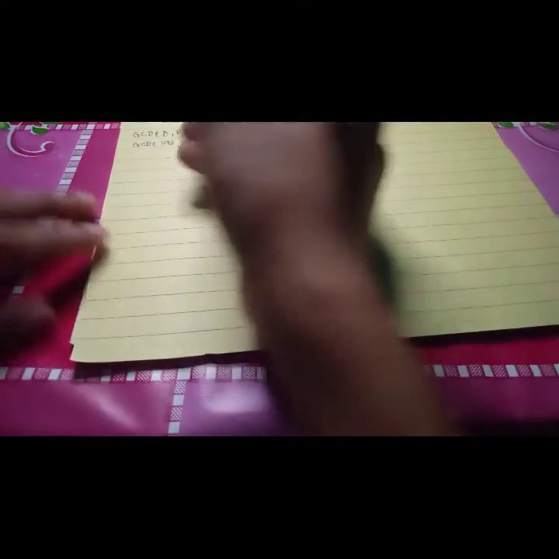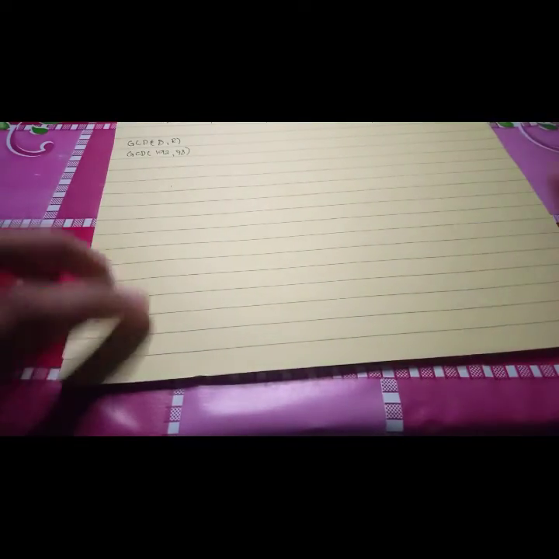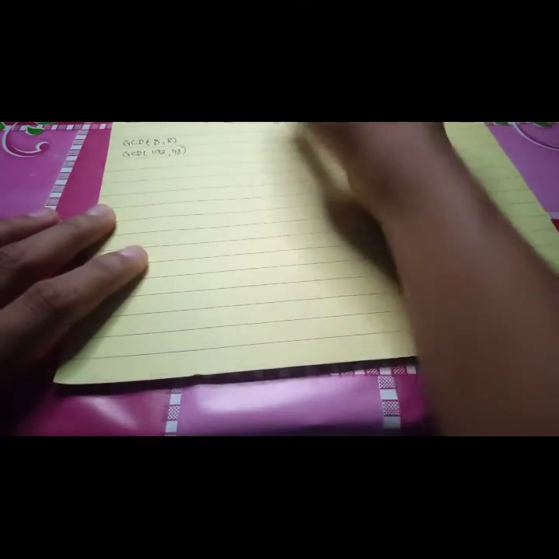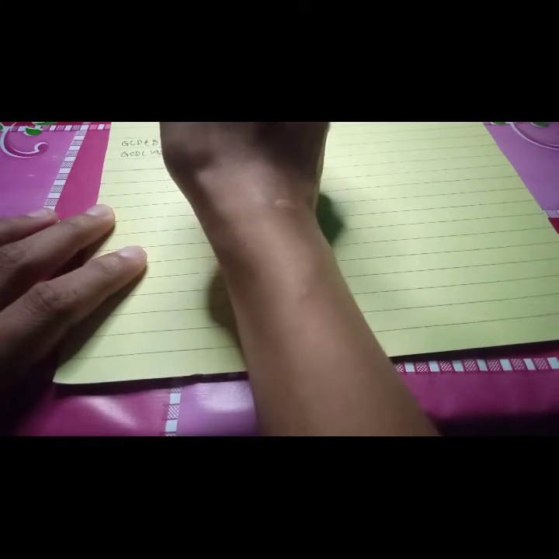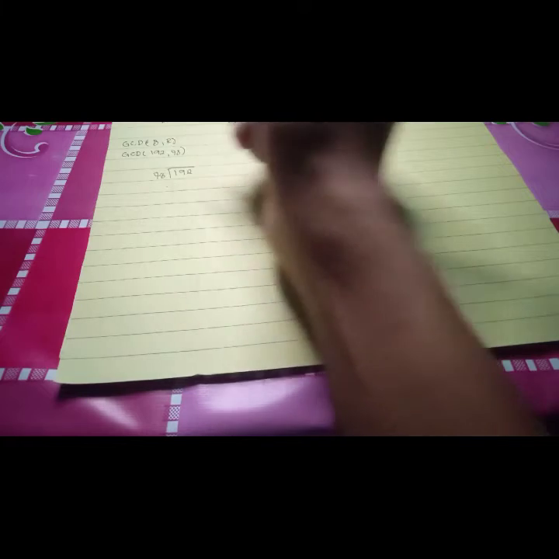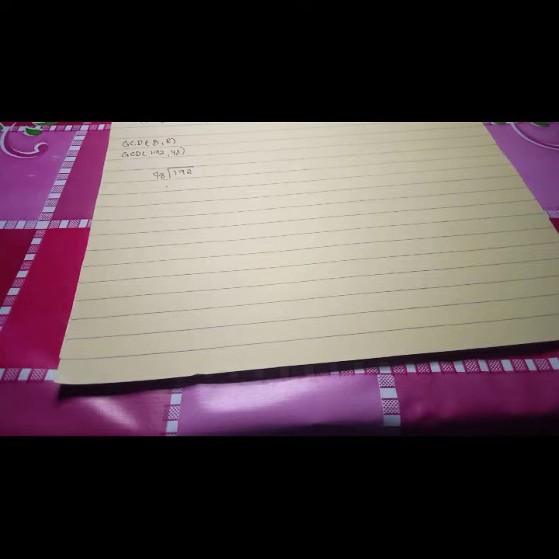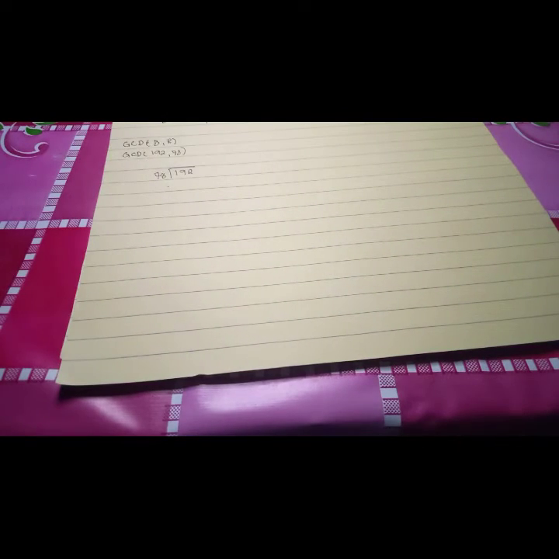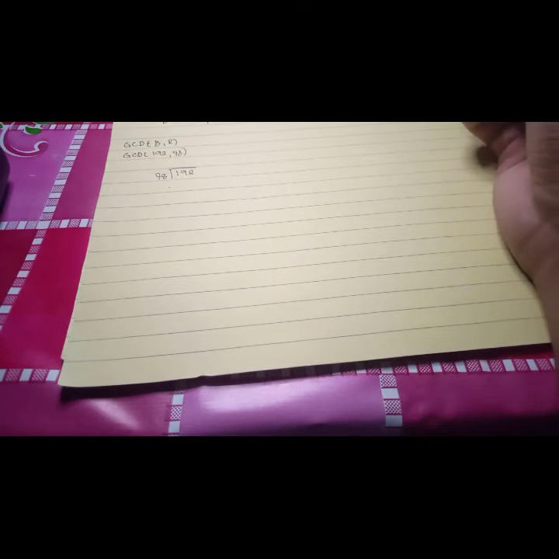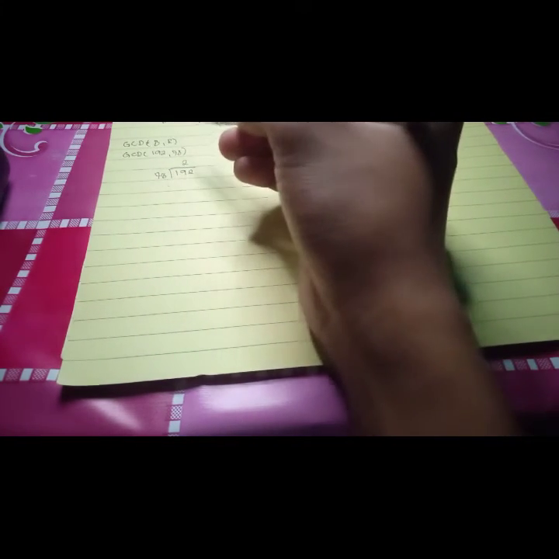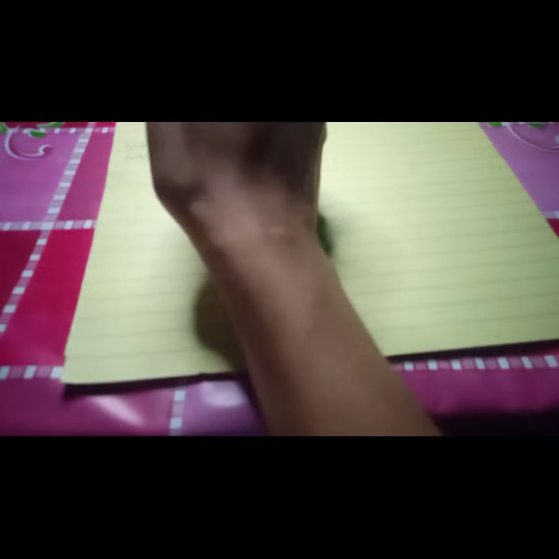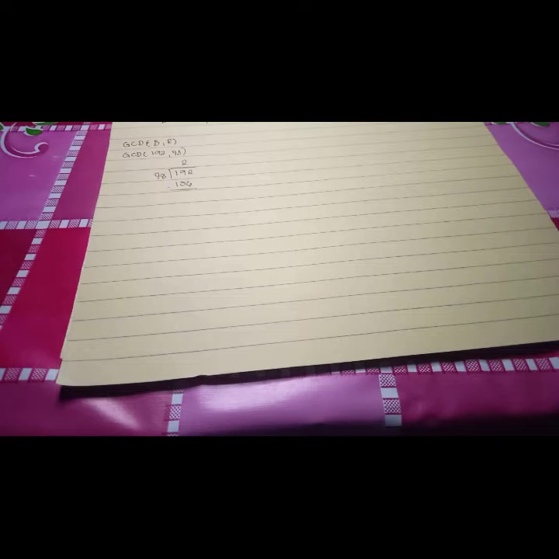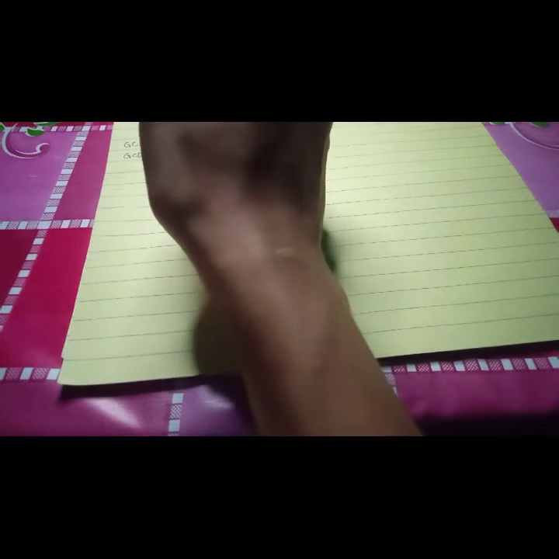So let us find the GCD of 192 and 78. Again, we must use long division. 192 divided by 78 is 2. 2 times 78 is 156. 192 minus 156 is equal to 36. So we have our quotient, which is 2, and we have our remainder, 36.